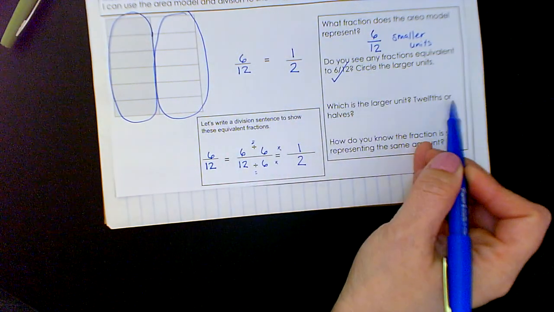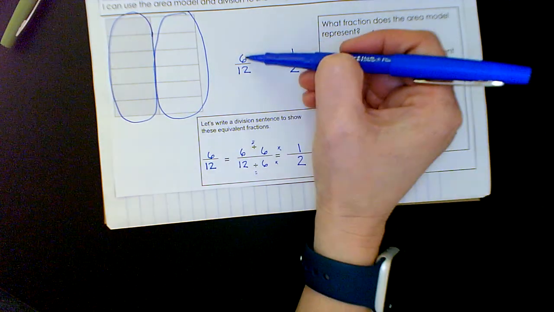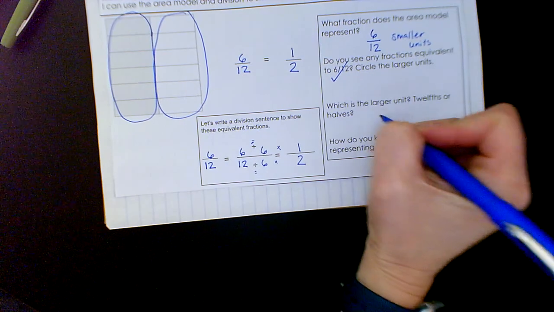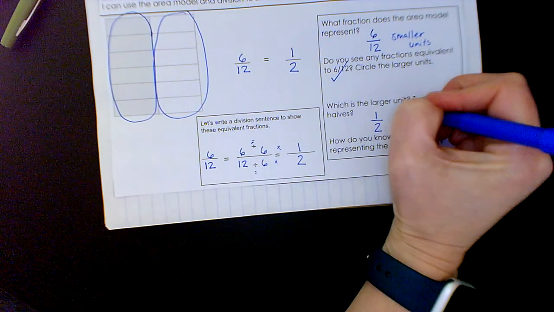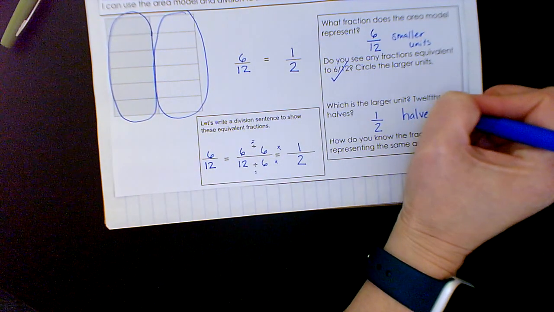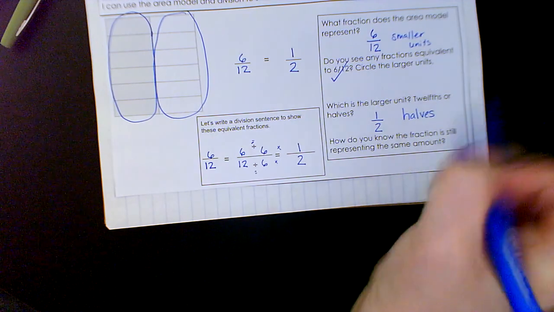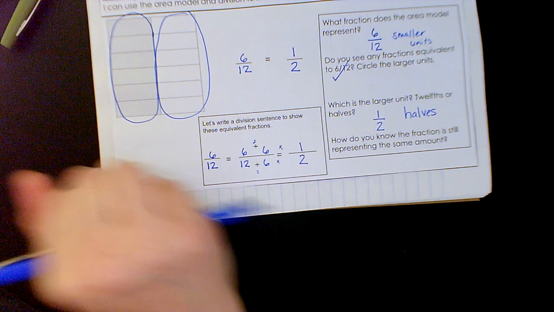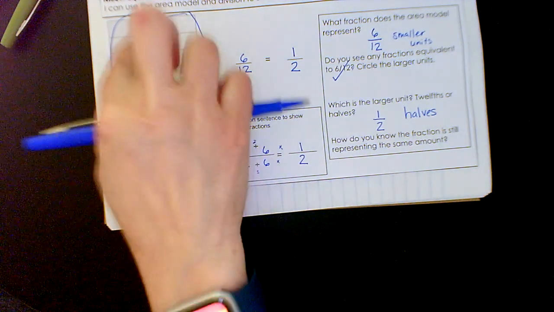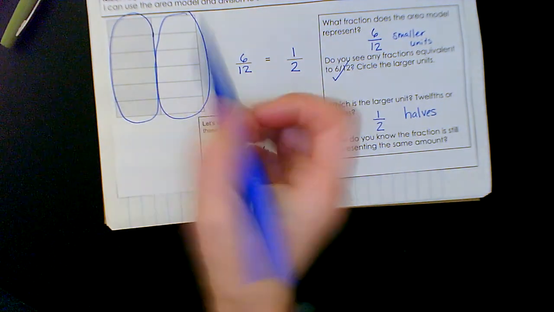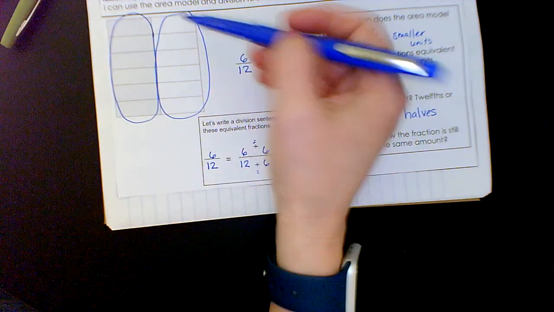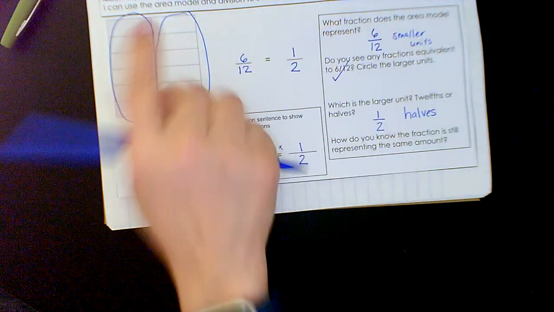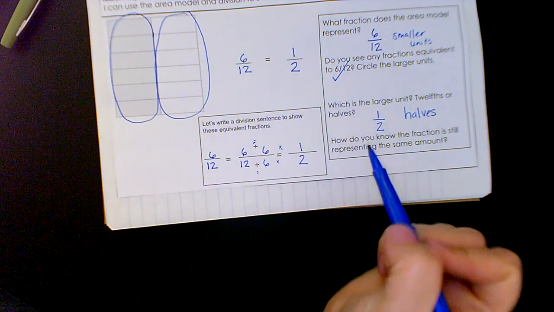It says, which is the larger unit, 12ths or halves? So I have 6/12 or 1/2. Which is the larger unit? If you said 1/2 or halves, because that's another way you can say 1/2, halves, you're correct. It is the larger unit. What am I going to have a bigger slice of, a half or a 12th? If you said a half, you're right. I'm going to get a bigger bite here than I would if I had just one of these 12ths.